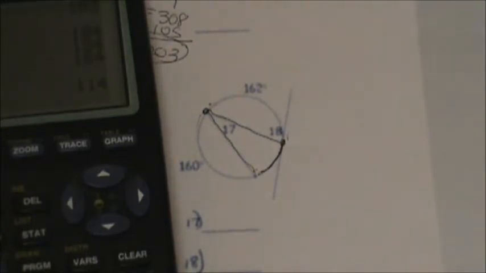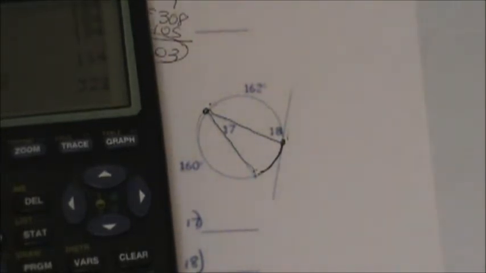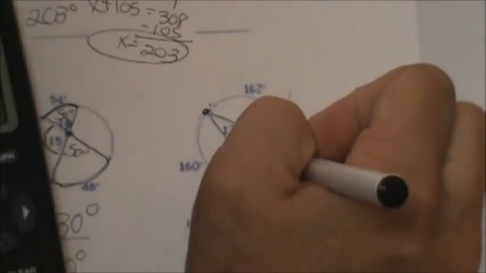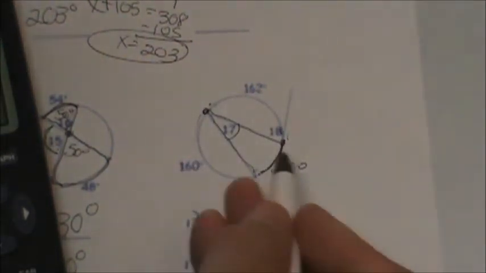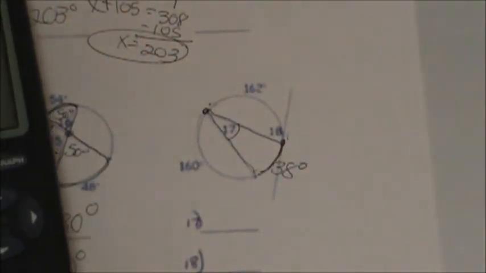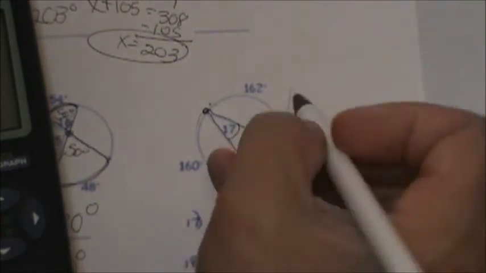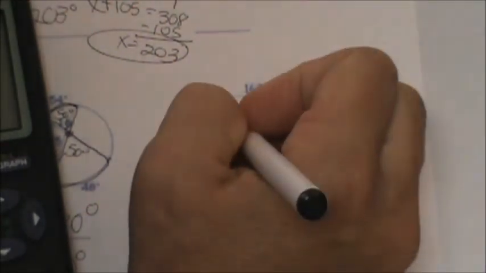160 plus 162 is 322 from 360. Let's see, we got 38 left over, so 38 is the arc. And then we know this angle is half because it's inscribed. So half of 38 is 19, so that's 19 degrees.